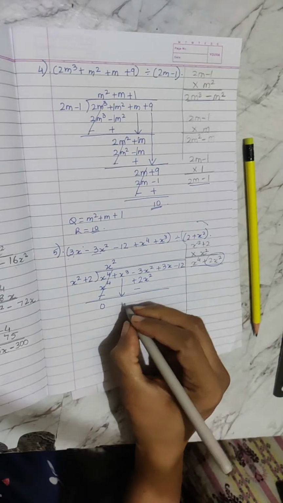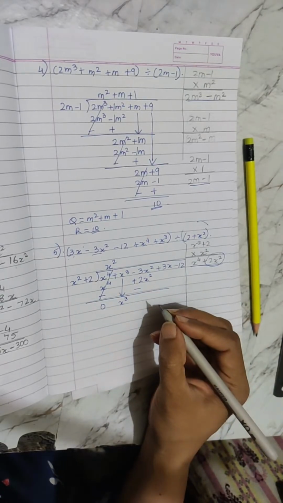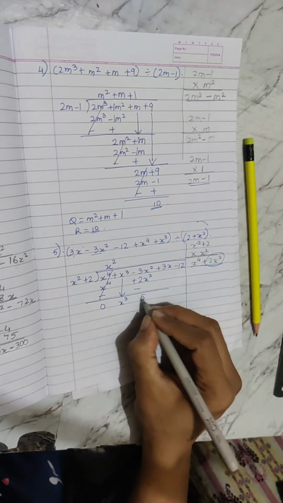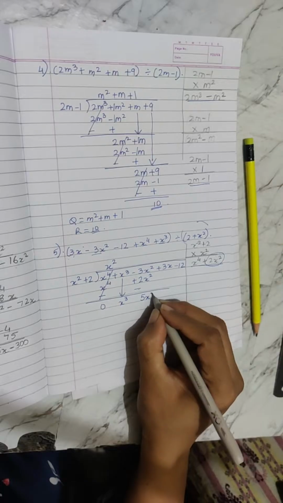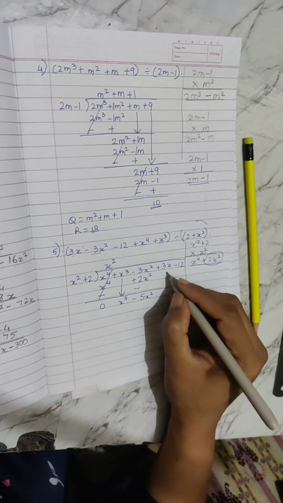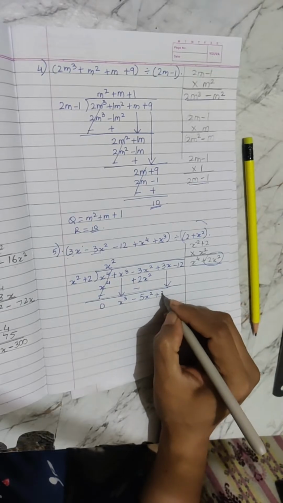The second term comes down. Okay, and minus minus is plus. So 3 plus 2 is 5x square, but the sign remains of the bigger number. And the remaining part also you can get down.